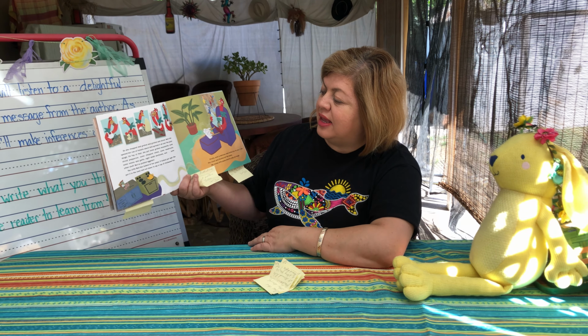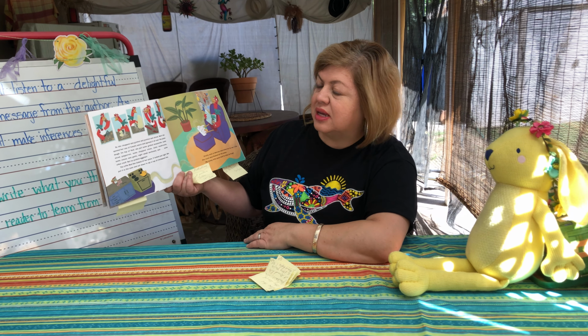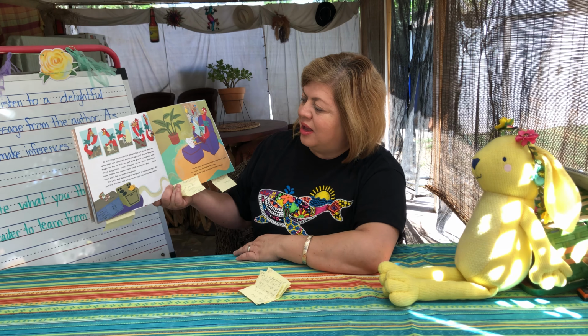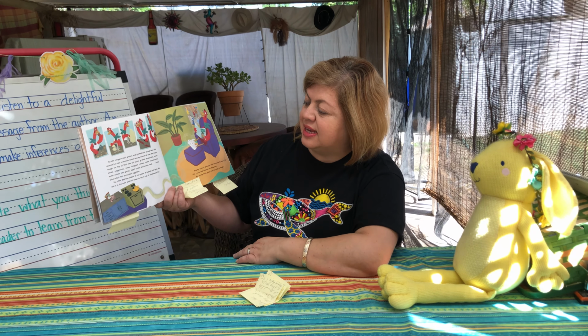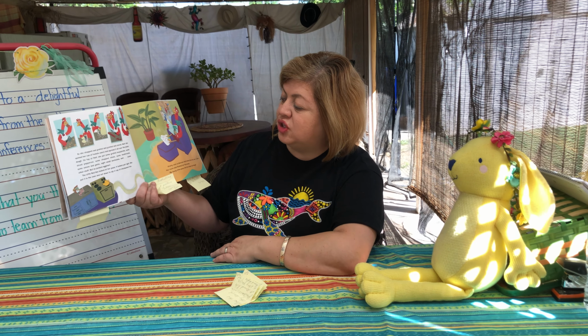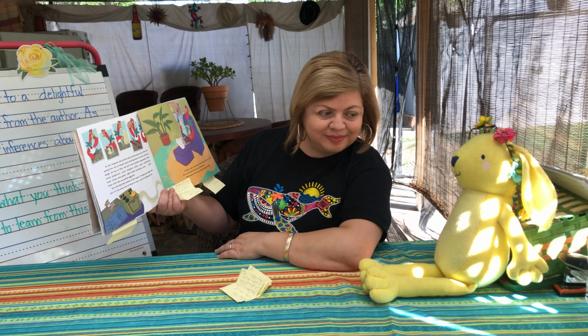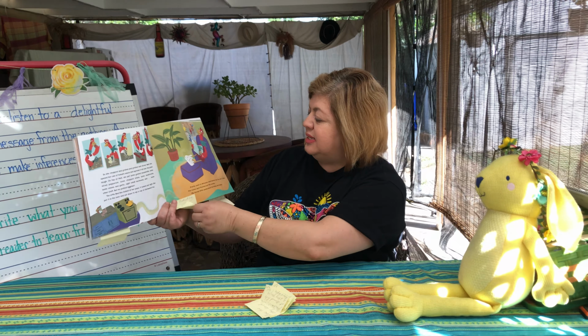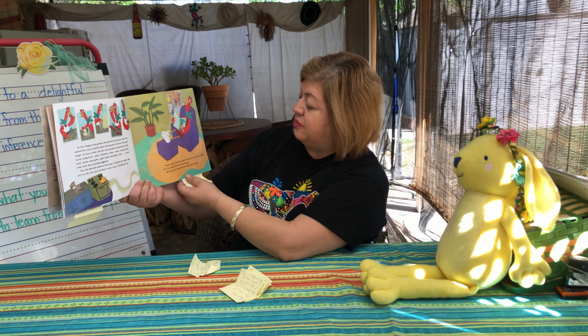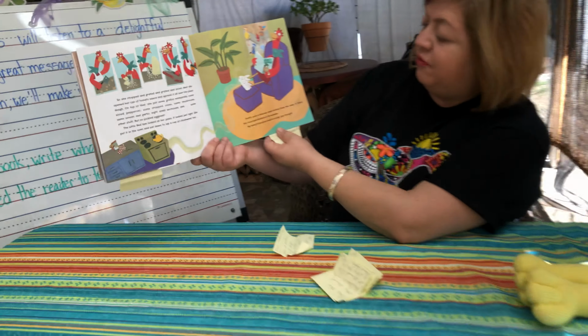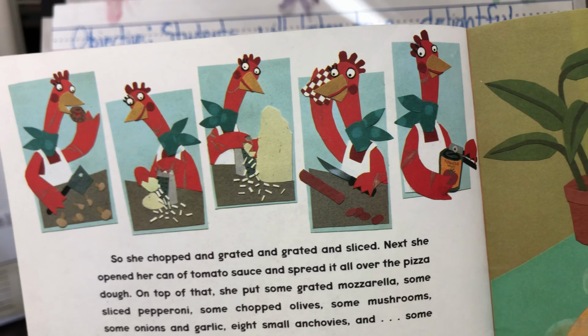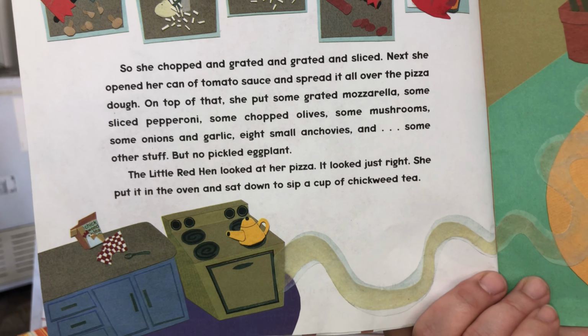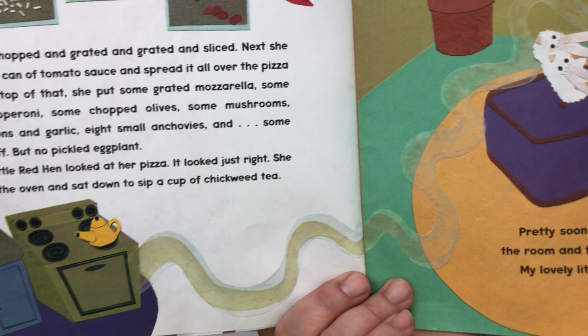The little red hen looked at her pizza. It looked just right. She put it in the oven and sat down to sip a cup of chickweed tea. That's a lot of work, huh? Pretty soon, a delicious smell drifted from the oven. It filled the room and floated out the window. "My lovely little pizza must be ready," she thought.